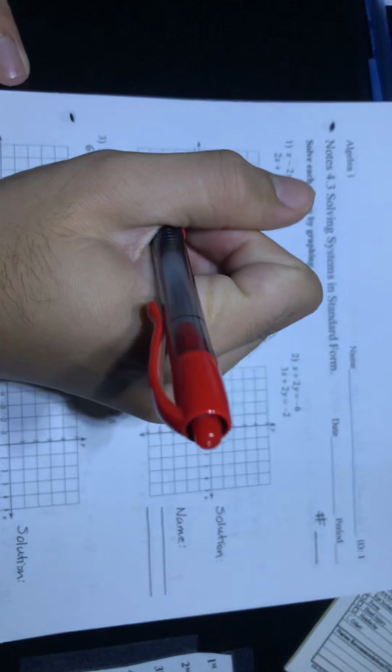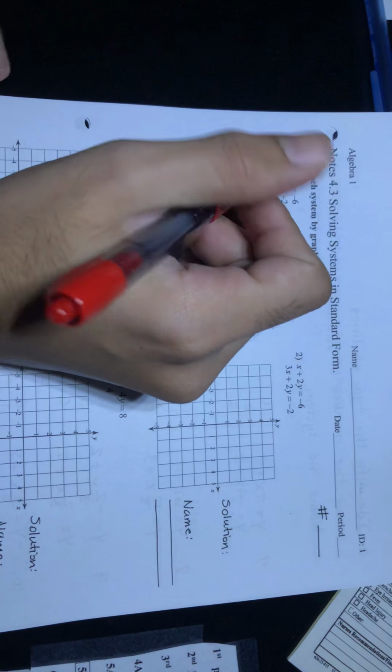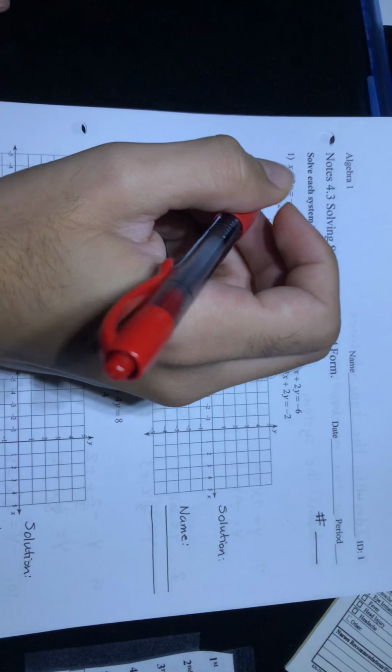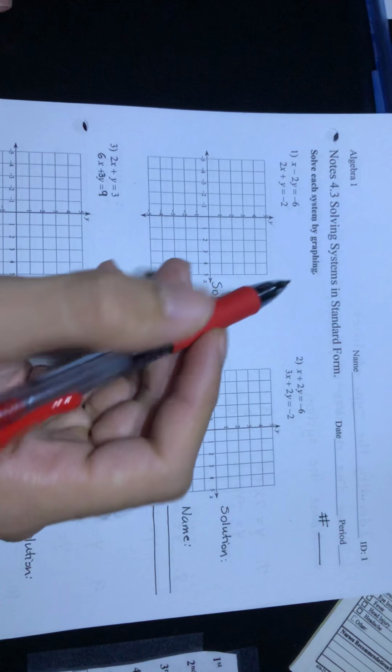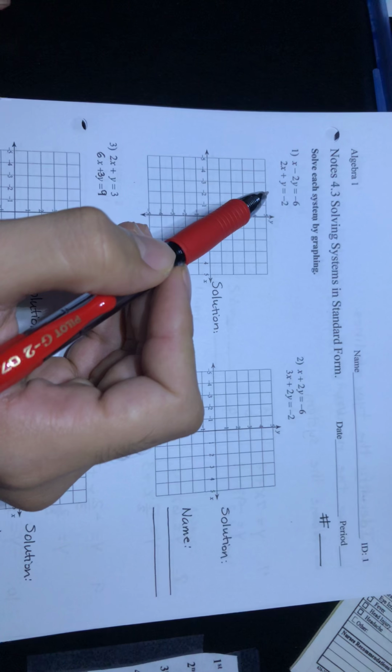Okay guys, so today we have no power, so I'm gonna make this video, and yes, we're still gonna work on this day that we have no power, and we're gonna continue solving systems of equations. And really, it's the same thing as yesterday.